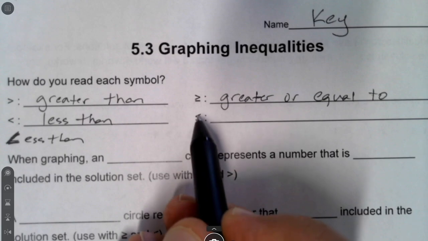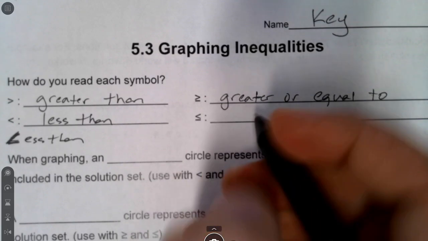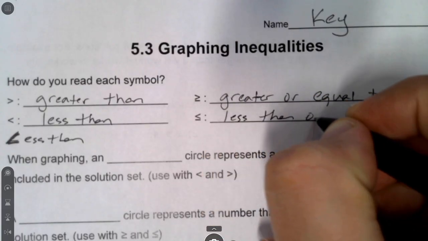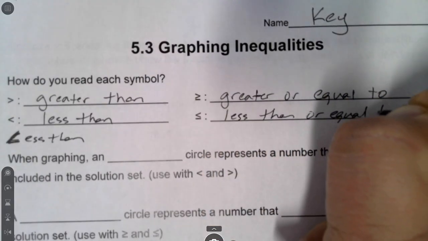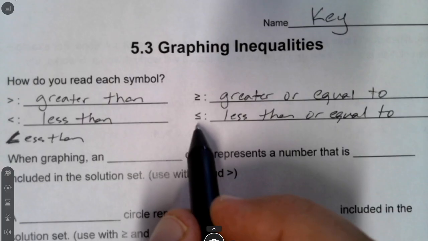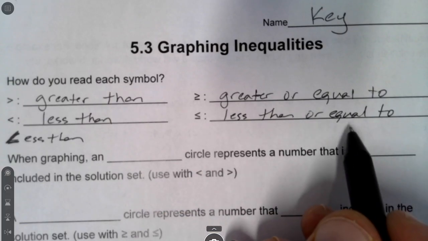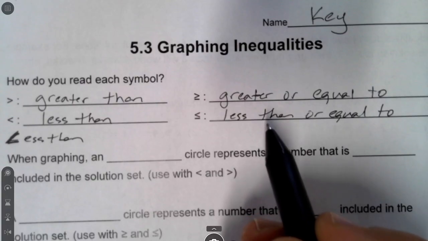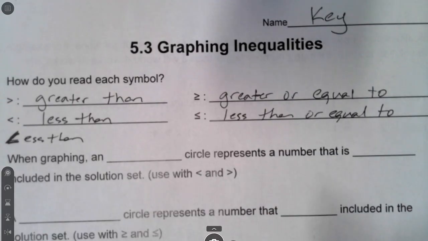This one is a combination of the less than sign and a straight line, meaning less than or equal to. So again, this is an or, meaning either one, not both. There's no way to be both at the same time. But this holds true if it's a smaller number or a number that's equal to it.